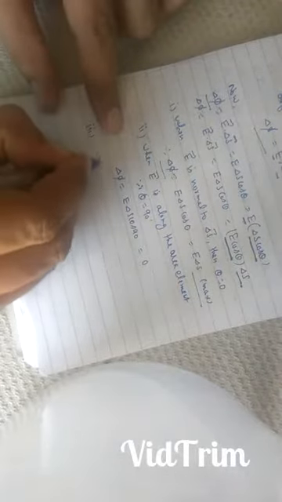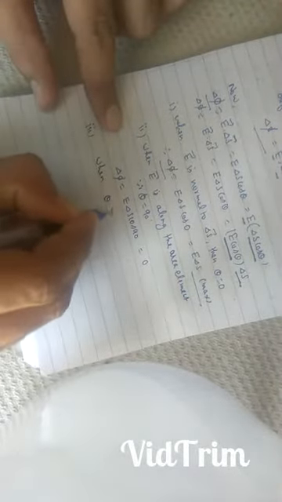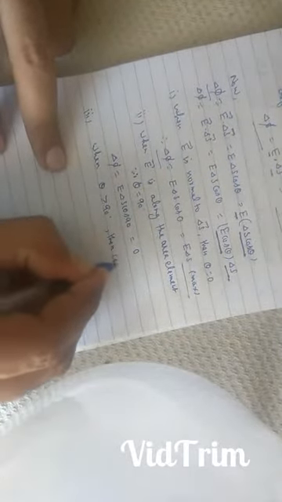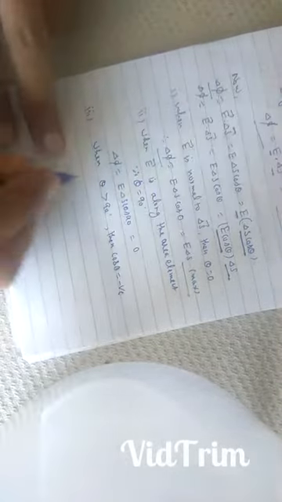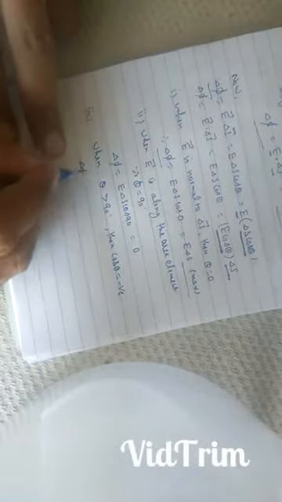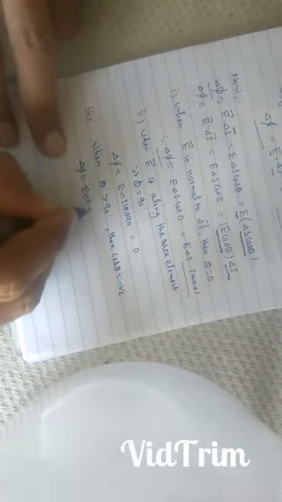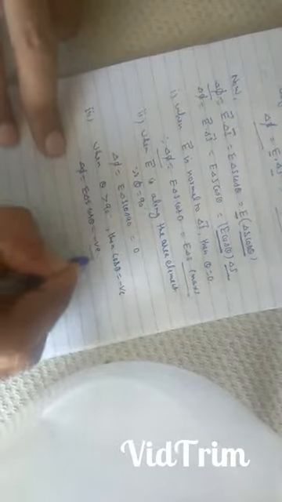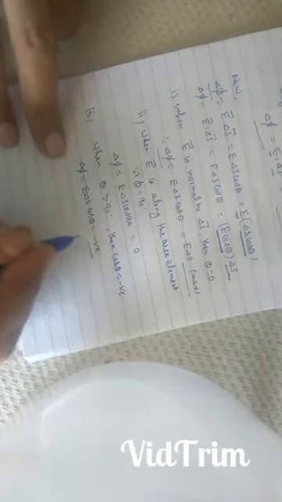Third, when theta is greater than 90, then cos theta is negative. Cos theta will be negative, therefore delta phi is equal to E delta S cos theta. This will be negative. Electric flux will be negative.